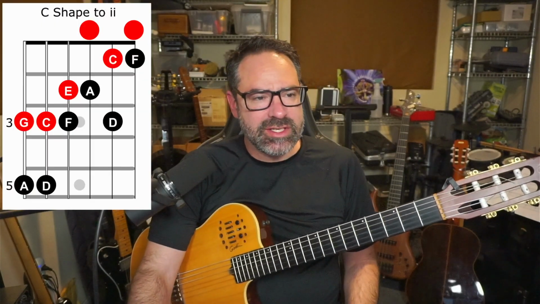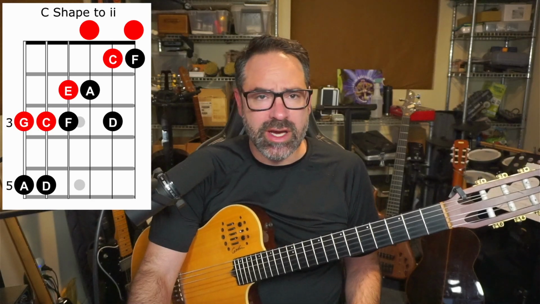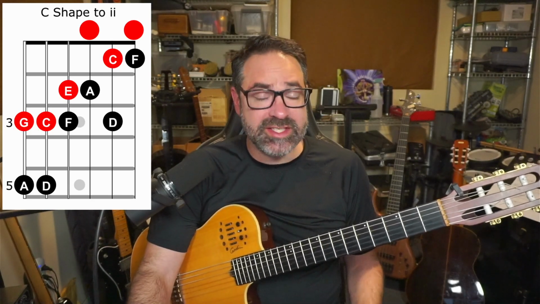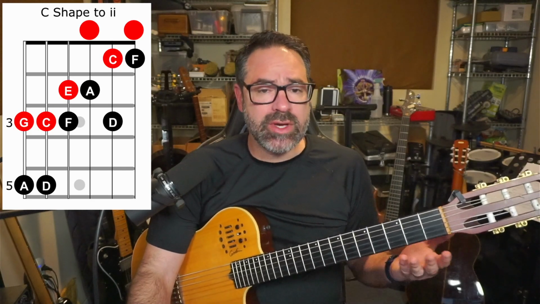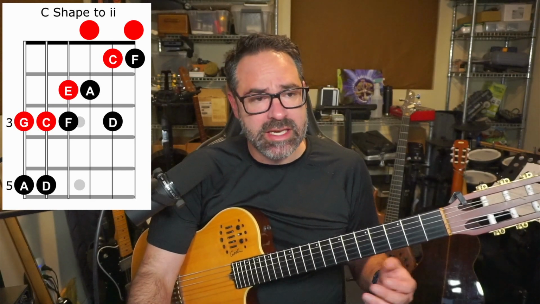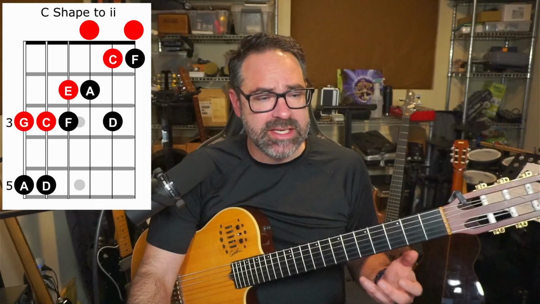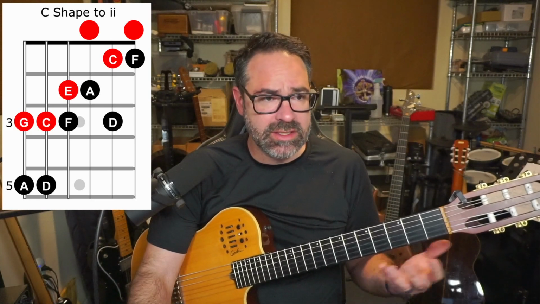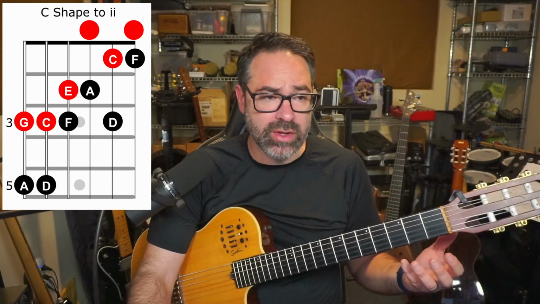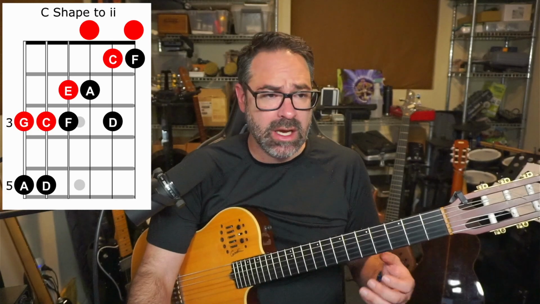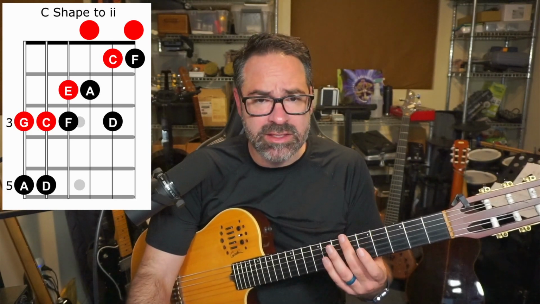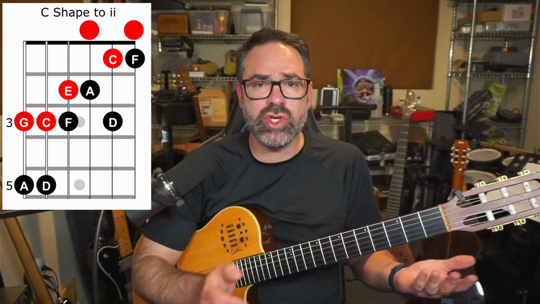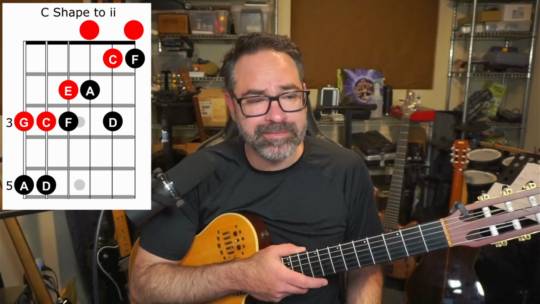So let's talk about this first diagram you see here, which is the C shape to 2 diagram. We're going to be dealing with the C shape of the C chord. And the 2 chord in our case is D minor. The notes in that are D, F, and A, and similarly to the C chord, which is all C's, E's, and G's, the D minor chord is D's, F's, and A's all over the fretboard in useful positions in this diagram.